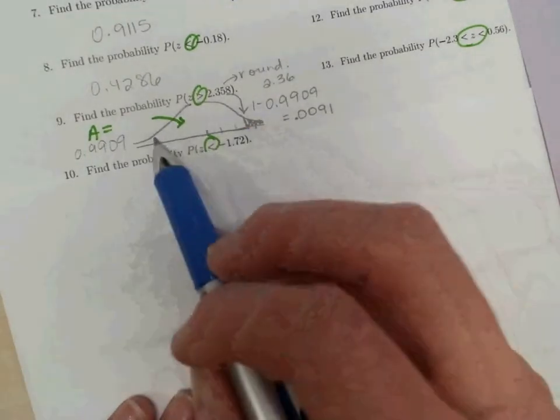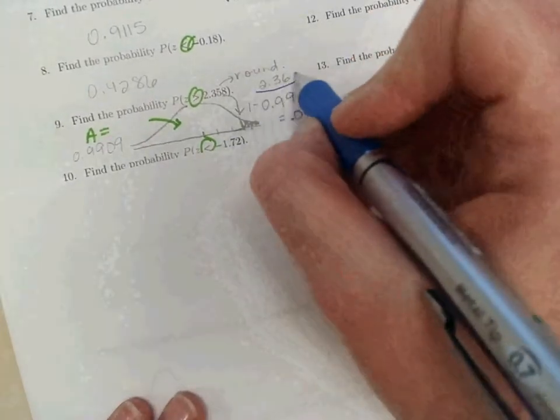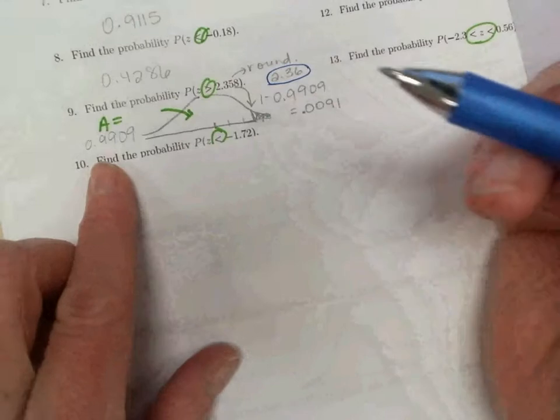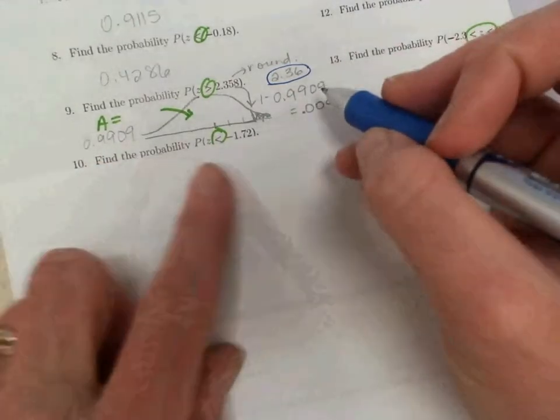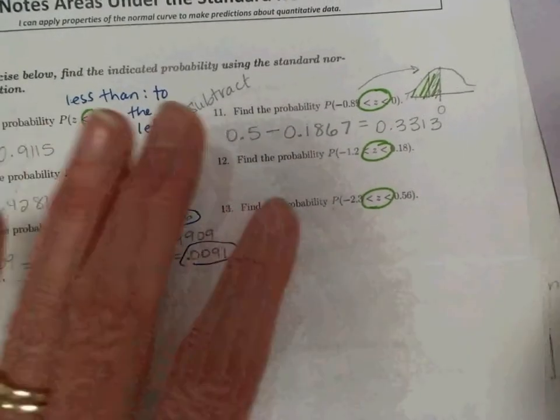Now here it's greater than, so find the area to the left of 2.358. I rounded that to 2.36. And then found 0.9909 and subtracted that from 1 to get 0.0091.